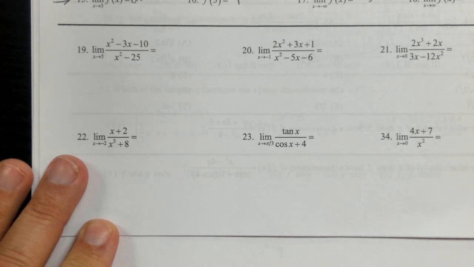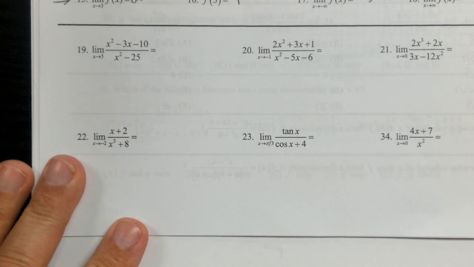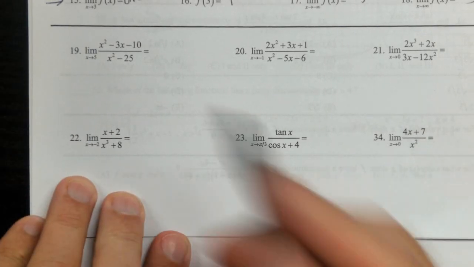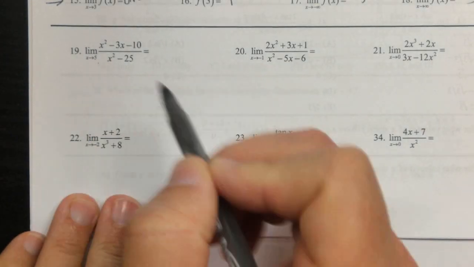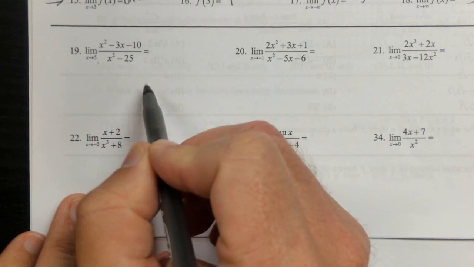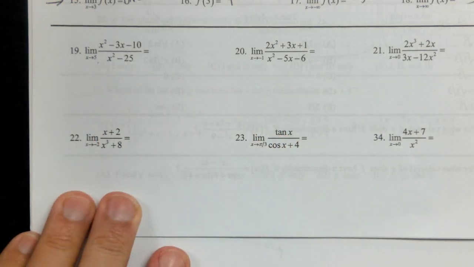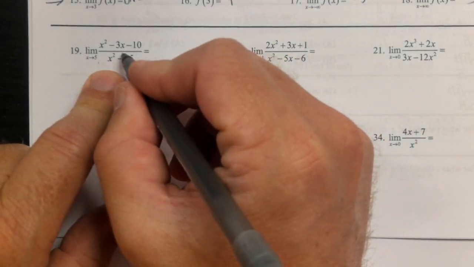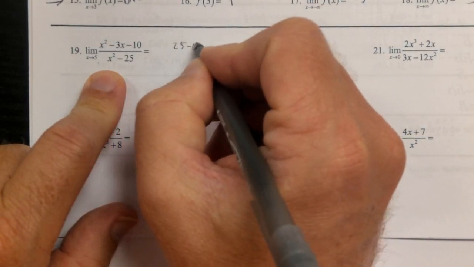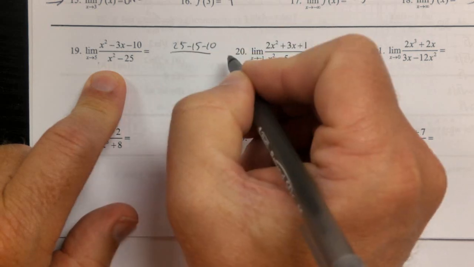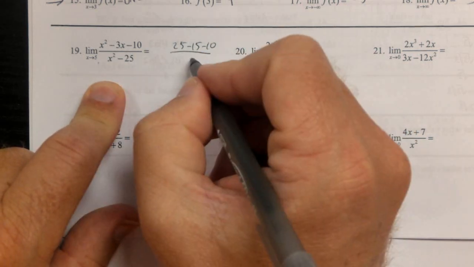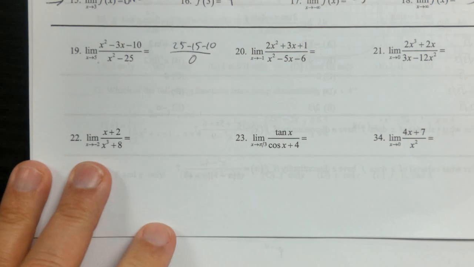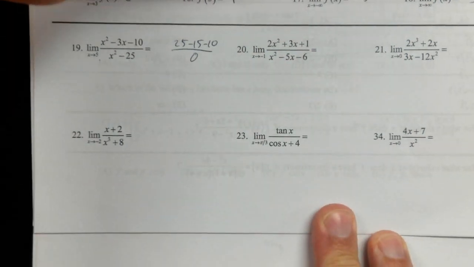Alright, so this is the second period video where we'll do the odds of the review. So first go is to plug in 5, but my guess is, well, I shouldn't say my guess, it won't work because it's the first one, so maybe they sneak one in that works. 25 minus 15 minus 10. Uh-oh, that's 0. 25 minus 25 is 0. So yeah, right away they're making us do some work here.